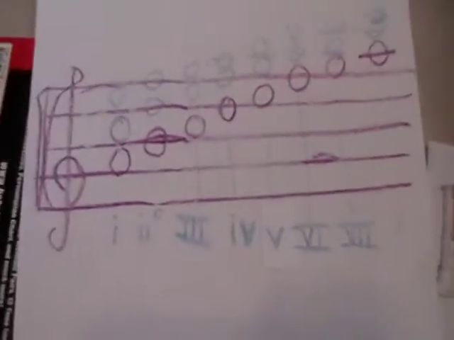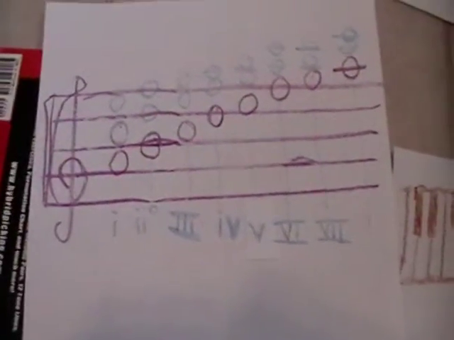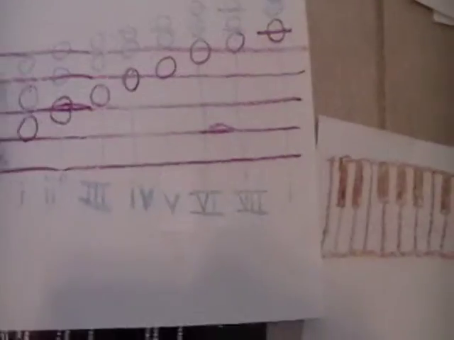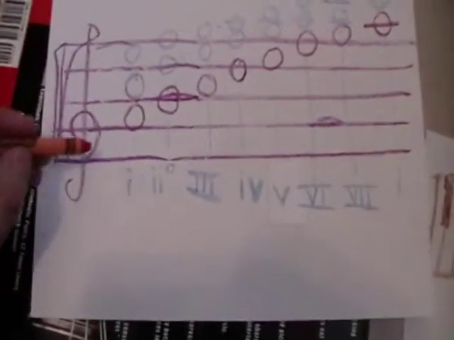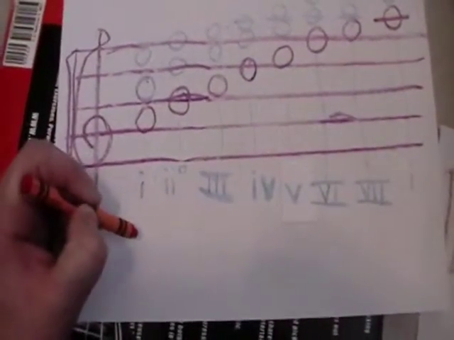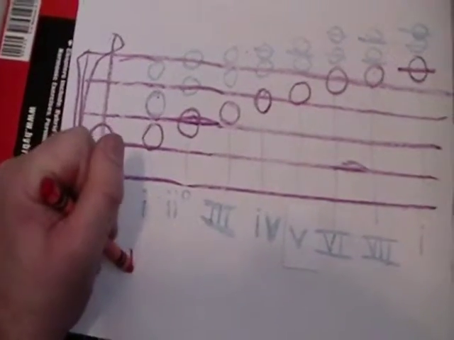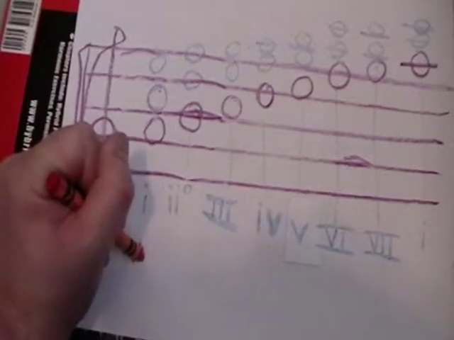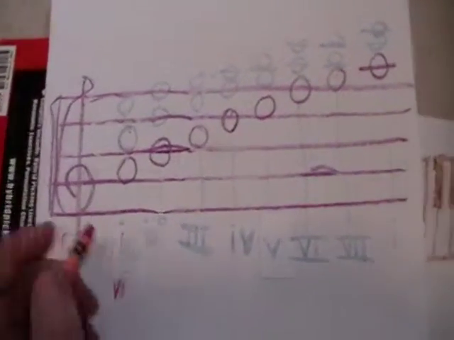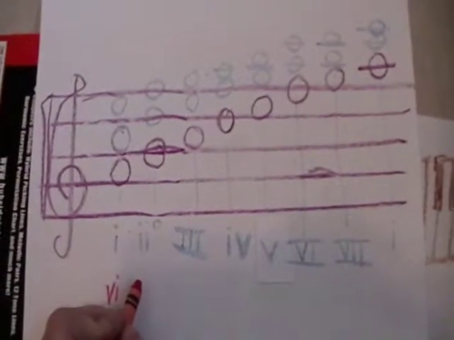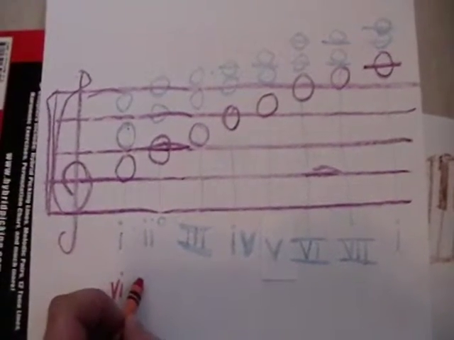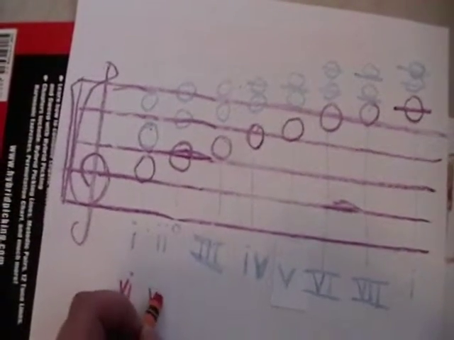Okay, here's something that we can do. I wish we had a little bit more room. But okay, let's pretend we're in C major now. This would be our 6th scale degree, right? So we're just going to do, this is in red for major. We're going to do a 6, right? And look at that, it's minor. And the next one would be 7, right? And it's diminished.